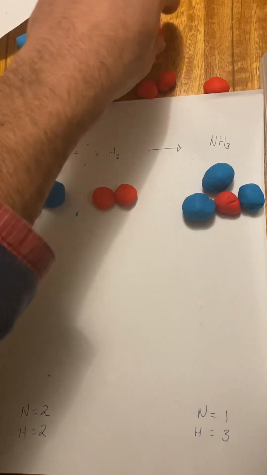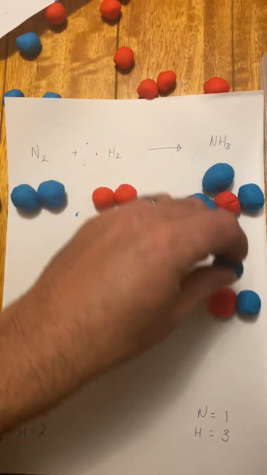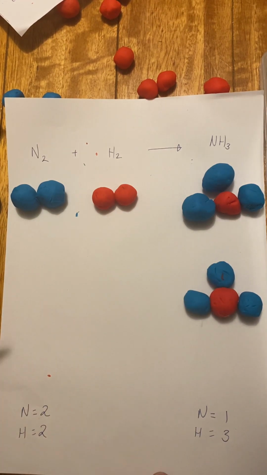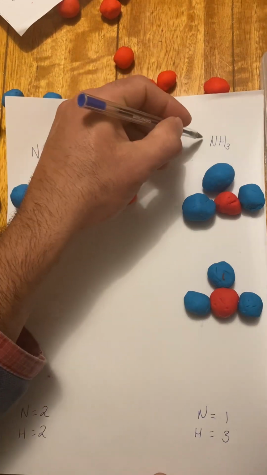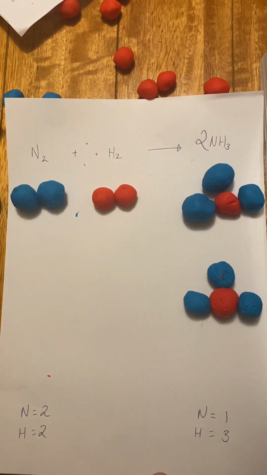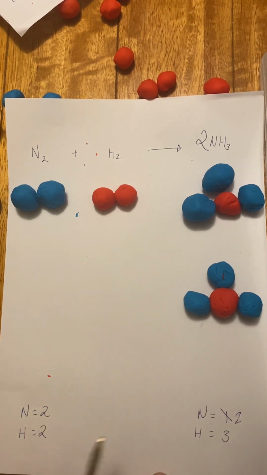So the first thing we need to do is make ourselves another ammonia, so we can give the product side another nitrogen. So we've got 1, 2 nitrogens now. So we've got 2 times NH3. So we cross that out and we go 2. We're good. We've got the same amount of nitrogens on both sides.